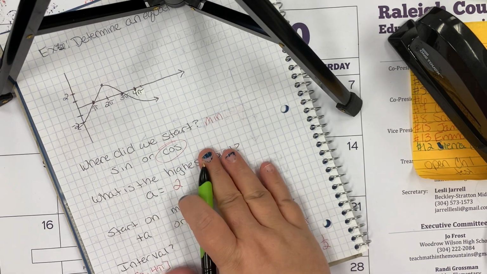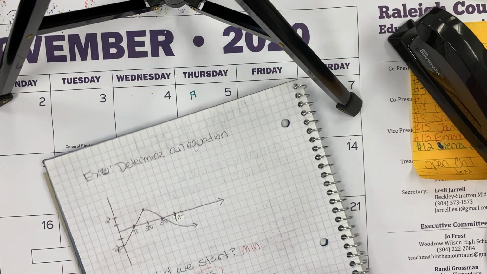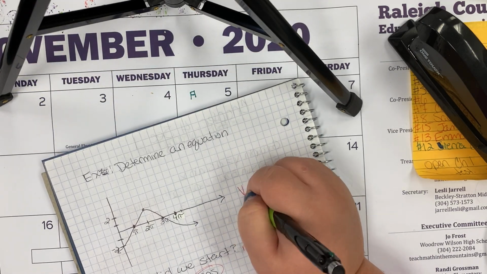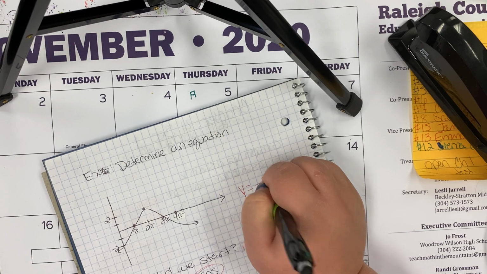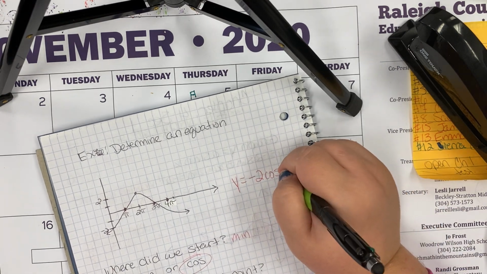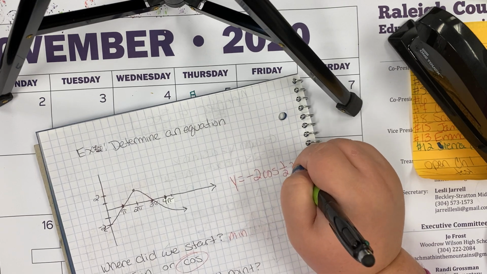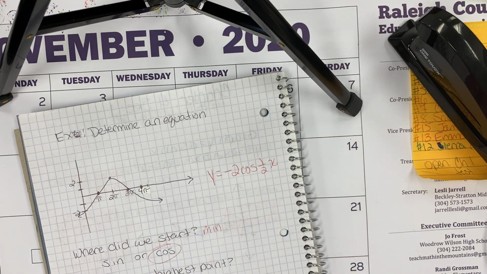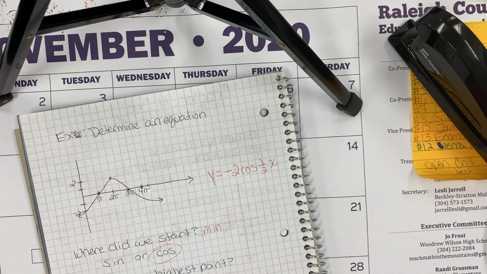So your equation for this graph, put it all together, y is going to equal -2, -a. We're dealing with cosine. Our b is 1/2, and then we're just going to attach an x. So these are the main questions you want to ask yourself when we're dealing with just an amplitude and a period change. And then you're just going to form it all together for your equation.